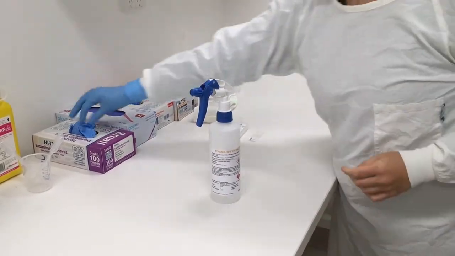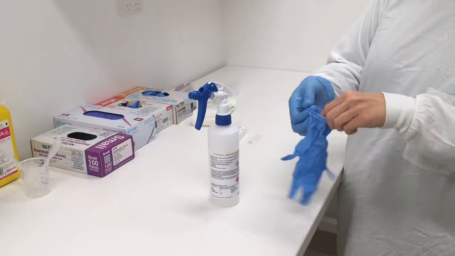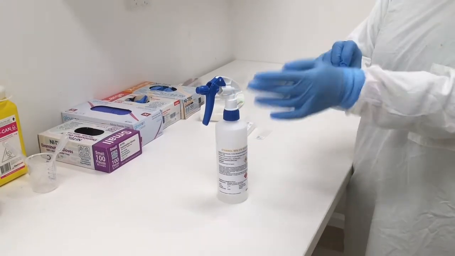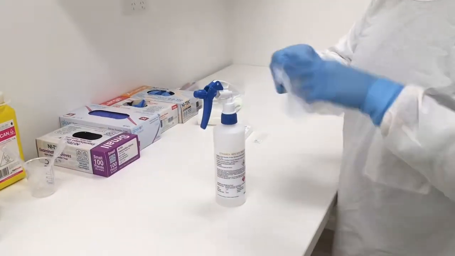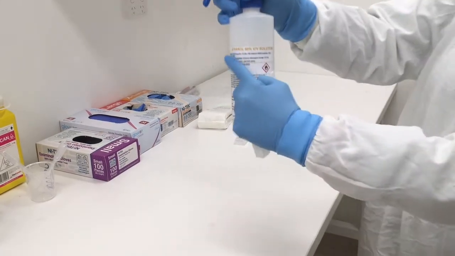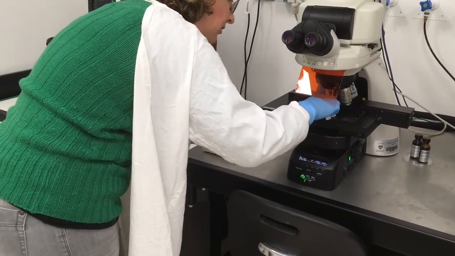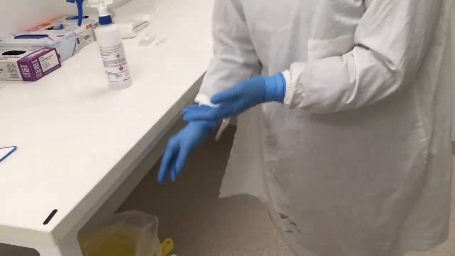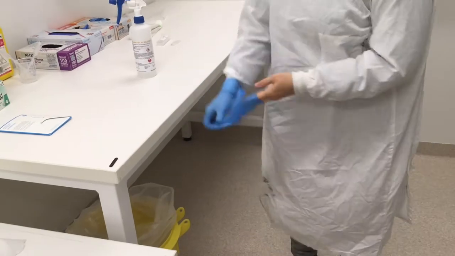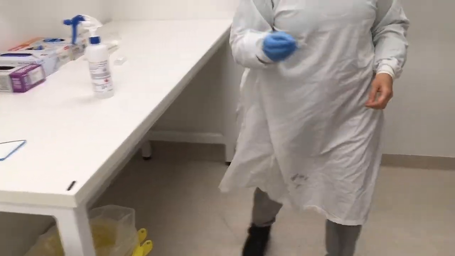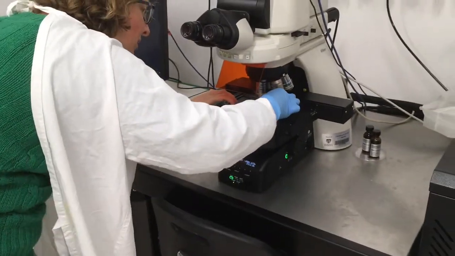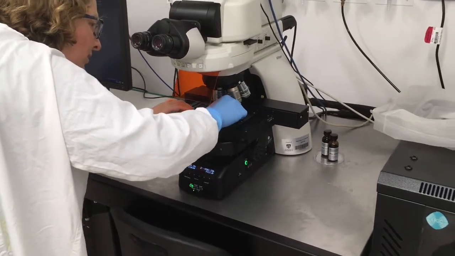Before doing so, put on a pair of nitrile gloves. Use 80% ethanol and a Kim wipe to clean the stage. Dispose of the Kim wipe and gloves in the biohazard waste bin. Now place your sample on the stage, being careful to make sure it is flat.